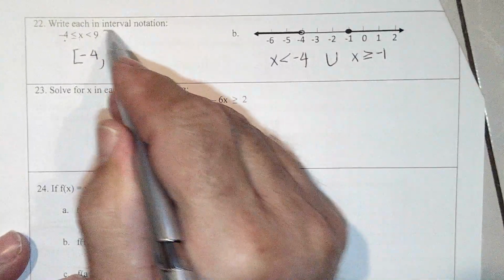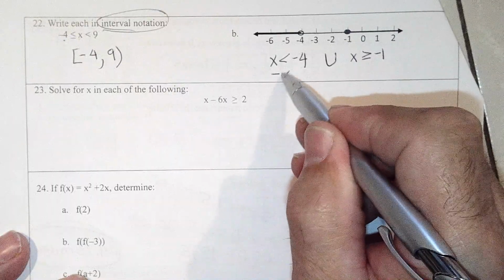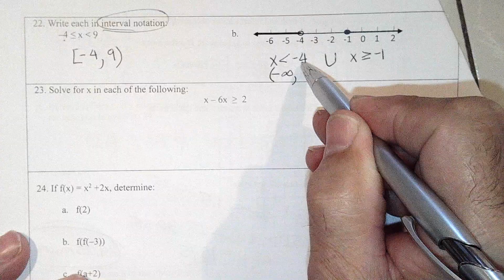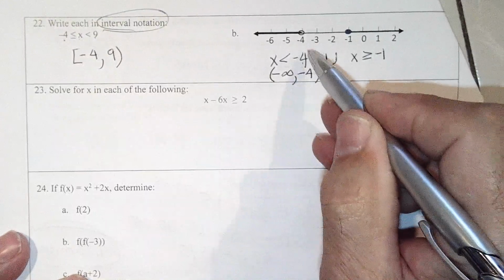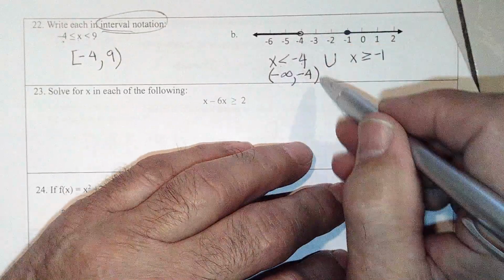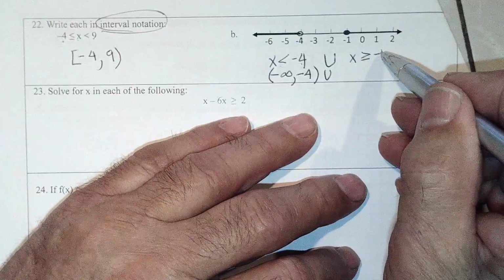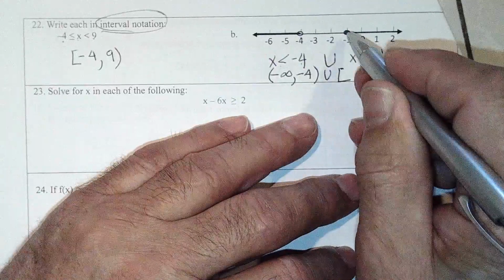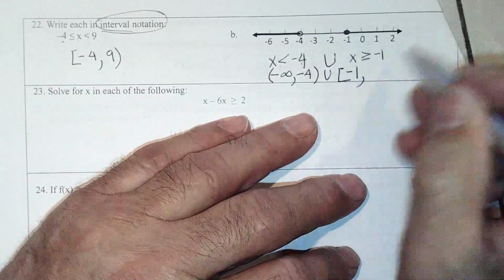So if I'm going to do it in interval notation, I'm going to say from -infinity with a parenthesis up to -4, not including -4 because it's not equal, union. Now we got to go from -1, and we can include it because it's got an equal, it's a solid dot, up to infinity.